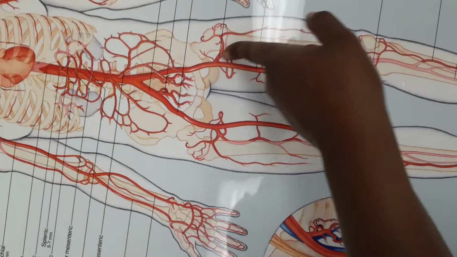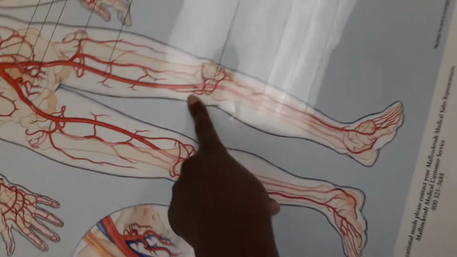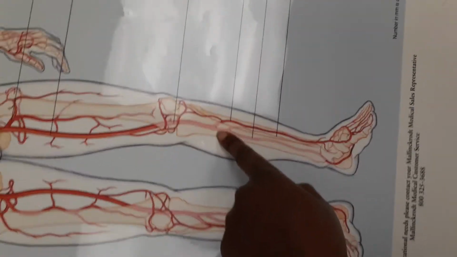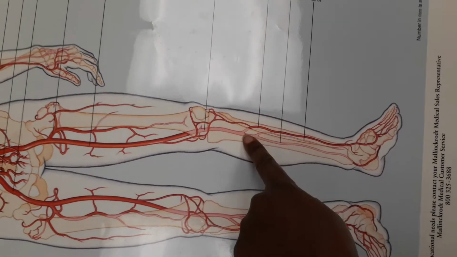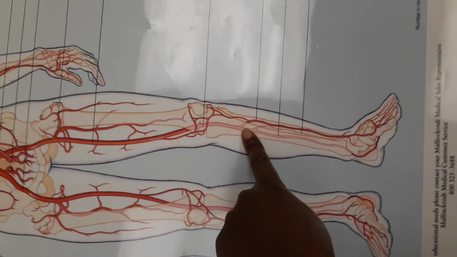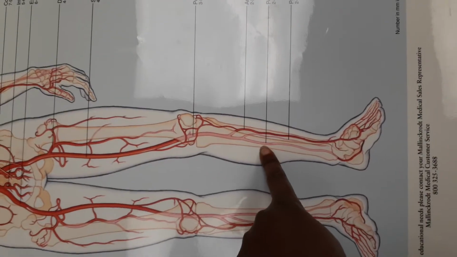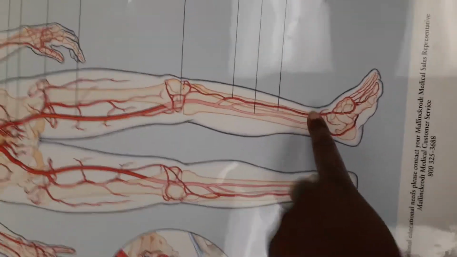This would be somewhere in the profunda vein. It goes all the way down to the popliteal vein, to the anterior tibial vein, which would be over here, to the posterior tibial trunk. And then you have the posterior tibial vein and the peroneal vein that goes here.